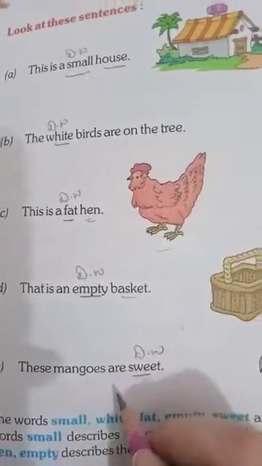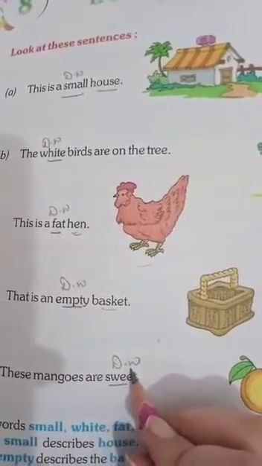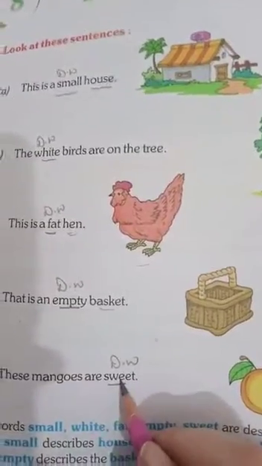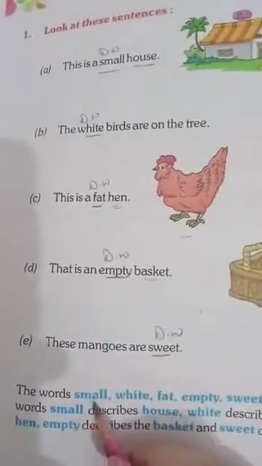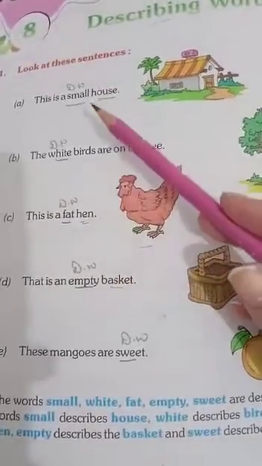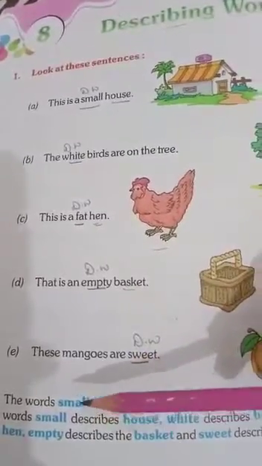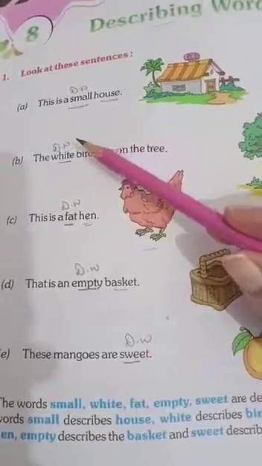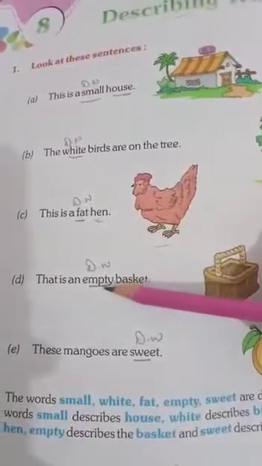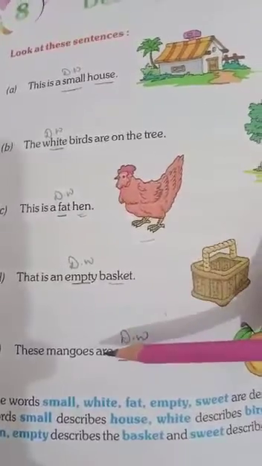Next is, the mangoes are sweet. So sweet is a describing word over here. They are talking about mangoes. How are mangoes? Mangoes are sweet. So the words small, white, fat, empty, and sweet are describing words. The word small describes house. The word white describes birds. The word fat describes hen. The word empty describes basket. And the word sweet describes the mangoes.